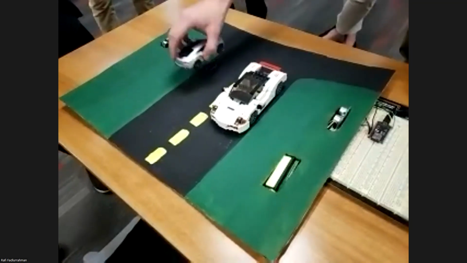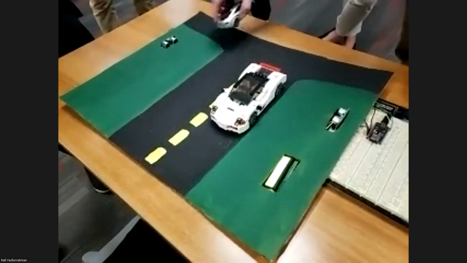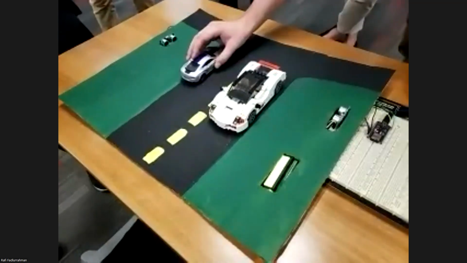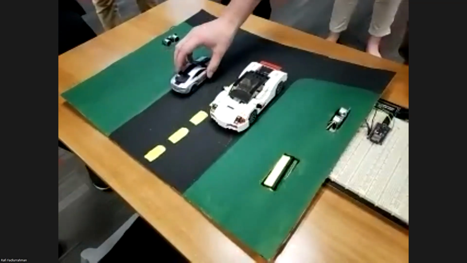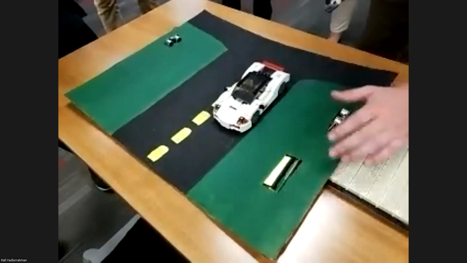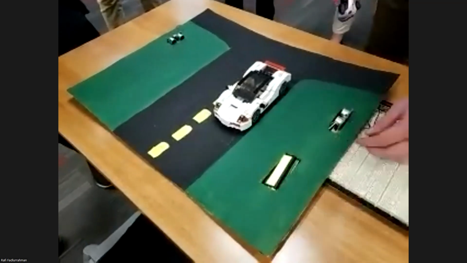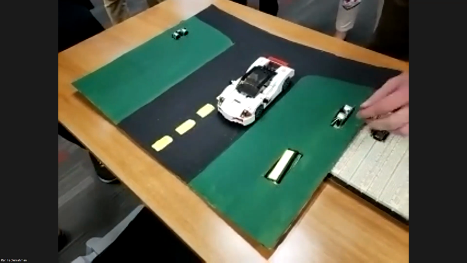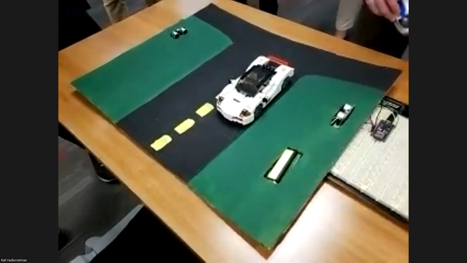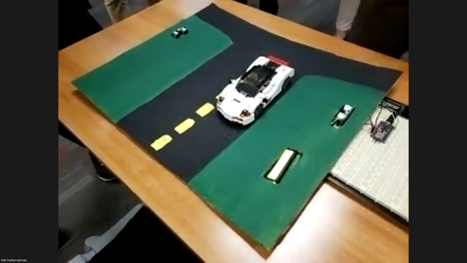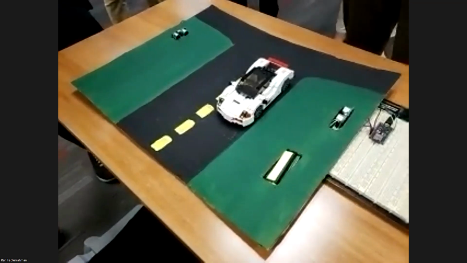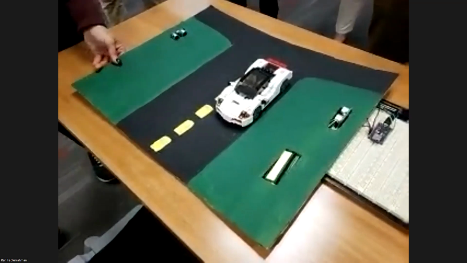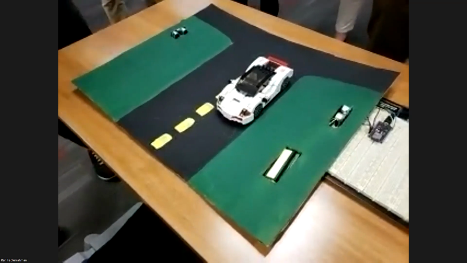I picked up my hand on this one. I think the board's getting in the way. Your hand is in front of it. Any questions from the presentation or from this? I think he's resetting it. Whatever happened there.